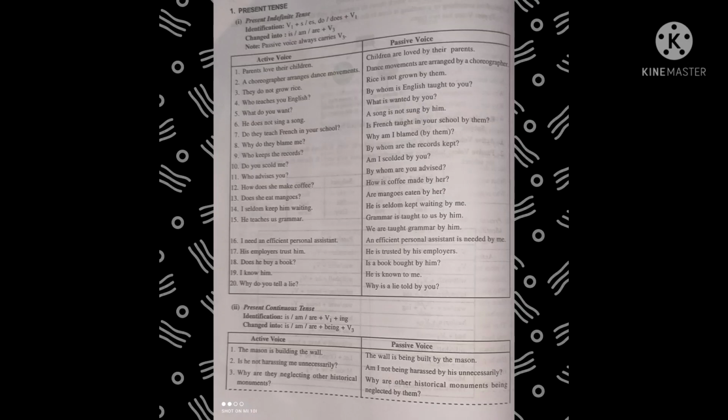9. Who keeps the records? By whom are the records kept? 10. Do you scold me? Am I scolded by you? Who advises you? By whom are you advised? How does she make coffee? How is coffee made by her?